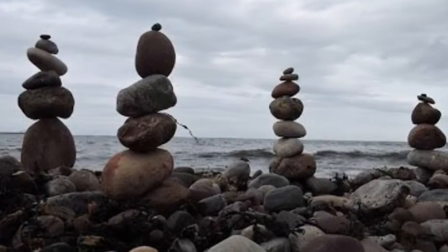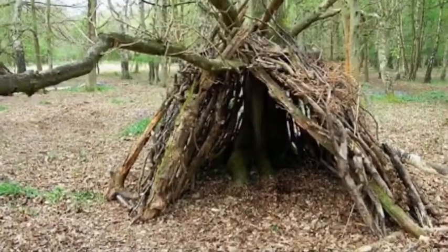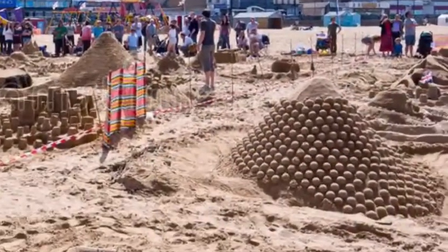In many ways, land artists simply push things that we already do a bit further, things like building stone stacks, making a den, even making sandcastles. They just push these to the next level.